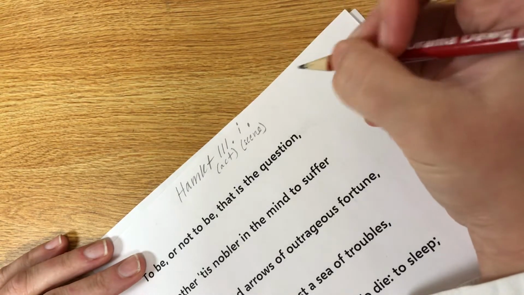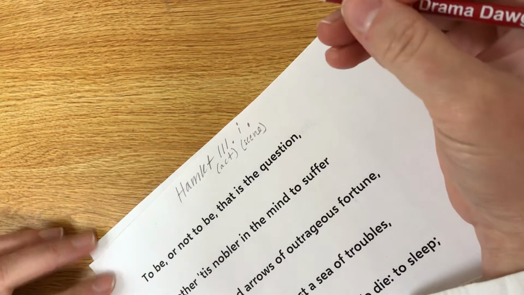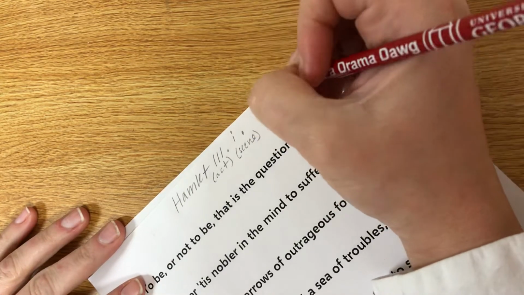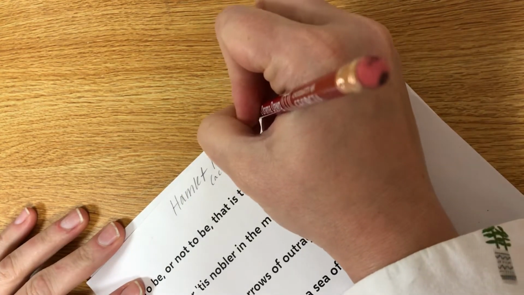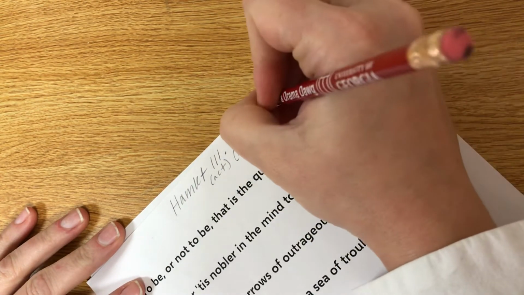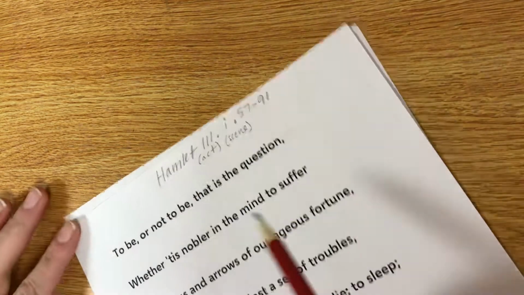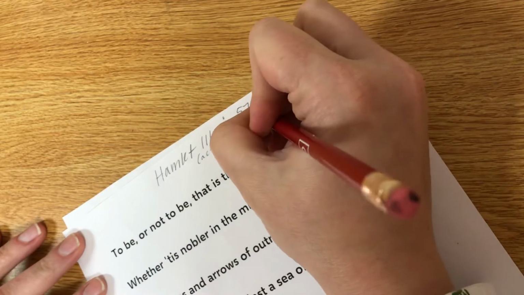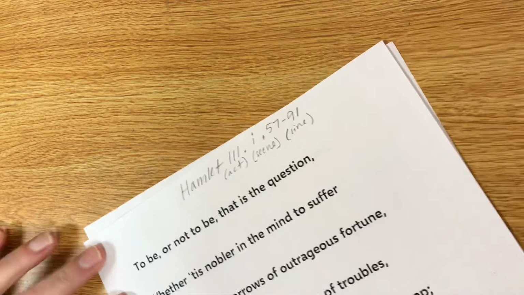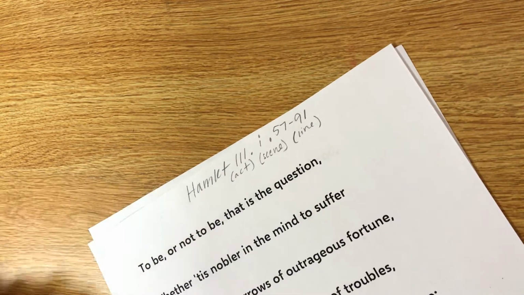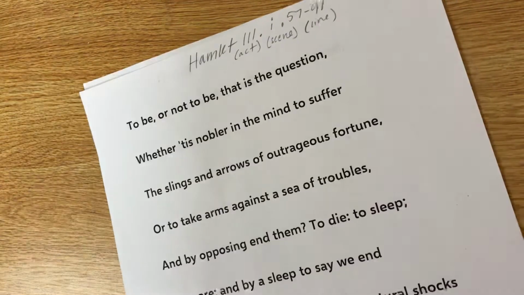Then, using our normal 0 through 9 digits, you write which lines they are. This monologue starts on line 57, and it runs all the way through 91. Okay? So that's how you write out a Shakespeare notation. Let's go ahead and get started.